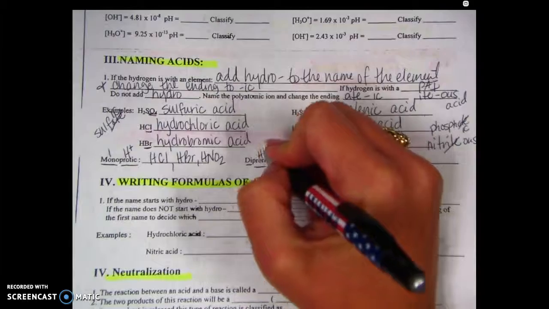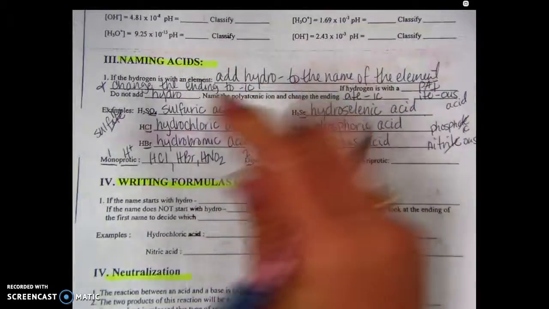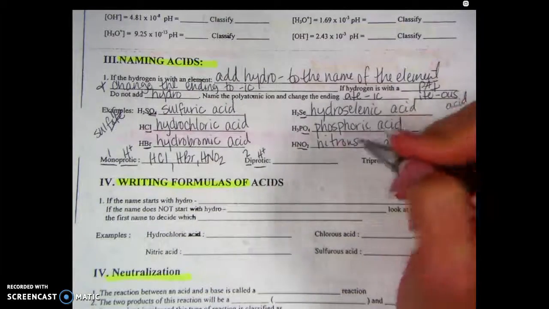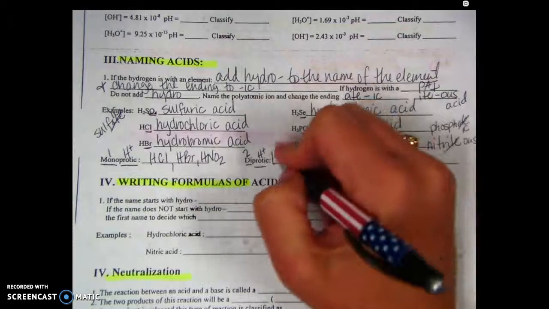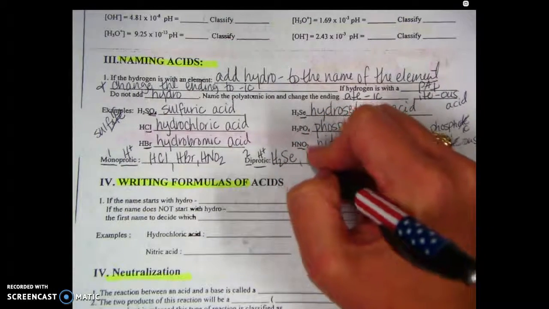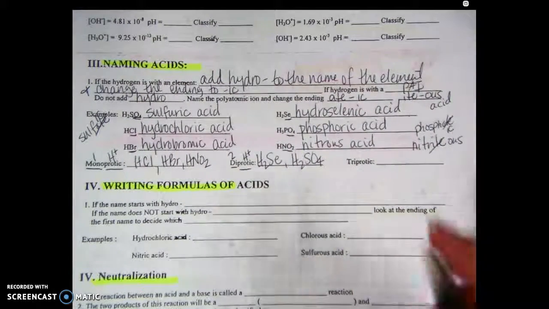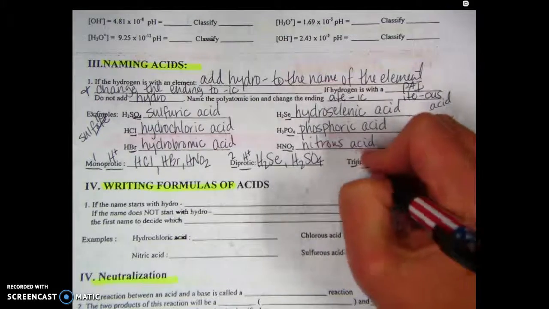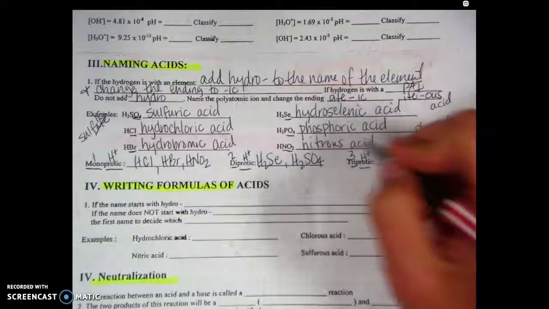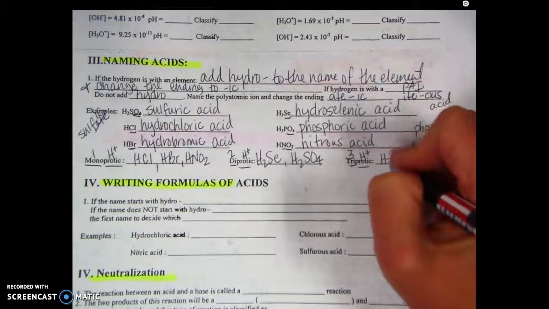Diprotic. How many is a di? Two. Which compounds in here have two hydrogens? Good. H2Se, hydroselenic acid, and H2SO4, sulfuric acid. Triprotic. I was being sarcastic, right? So tri is three. Which one has three hydrogens? Phosphoric acid. Good.